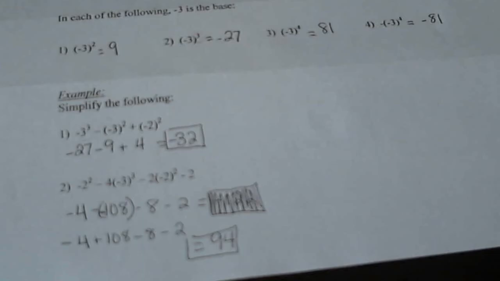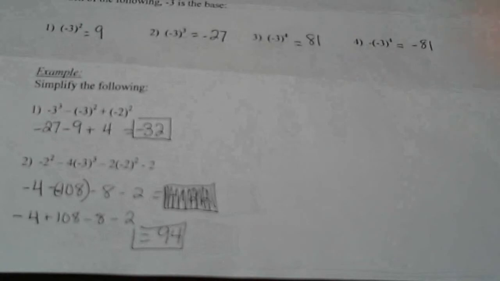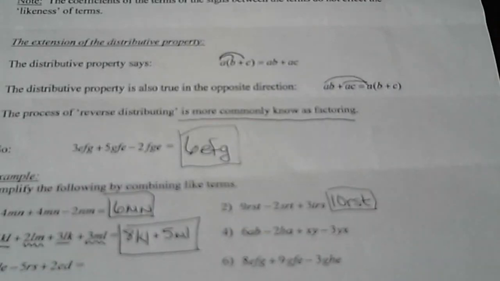Okay, make sure you continue with part 2 to wrap up this lesson, 18 and 19. Back there, we will do evaluations of exponents.